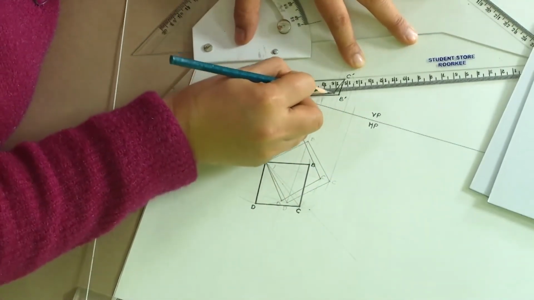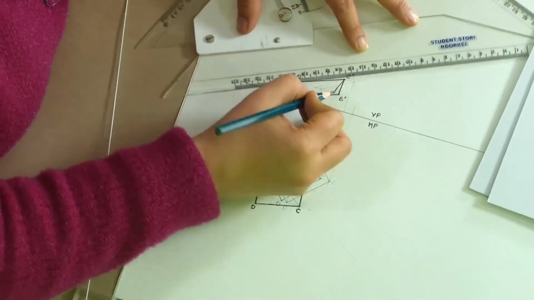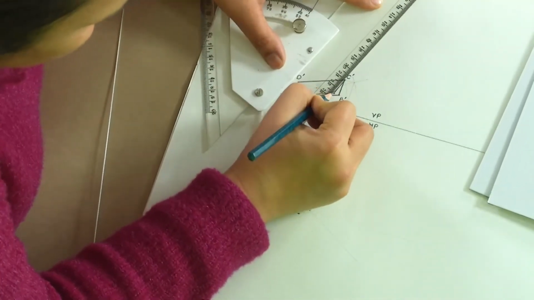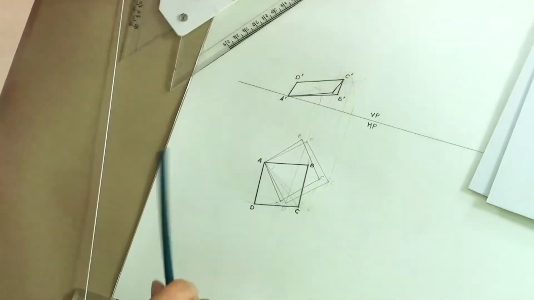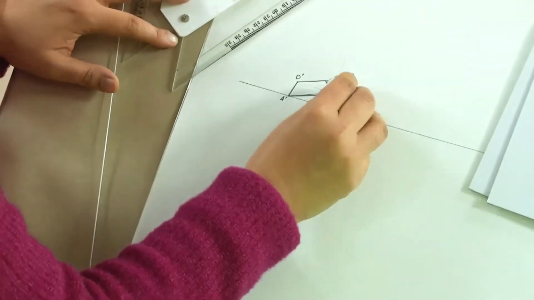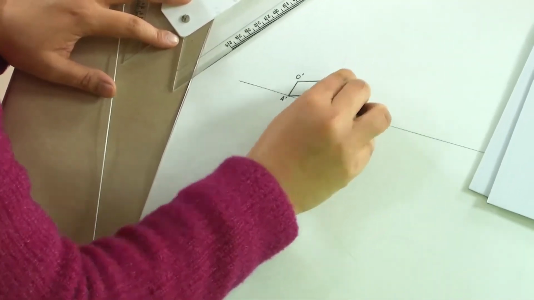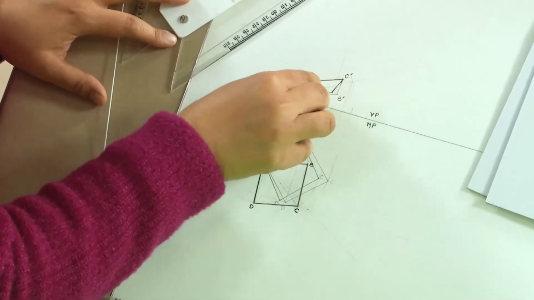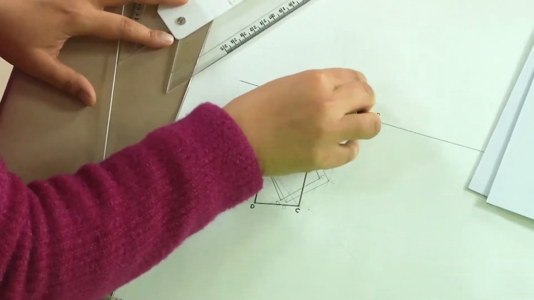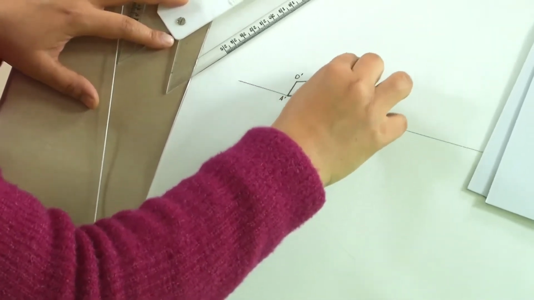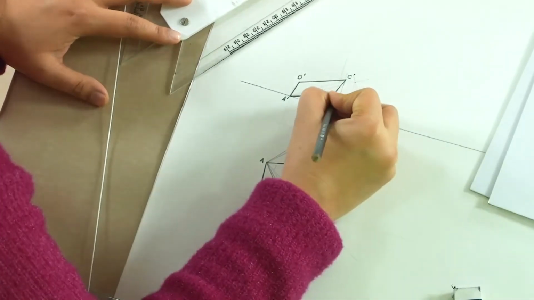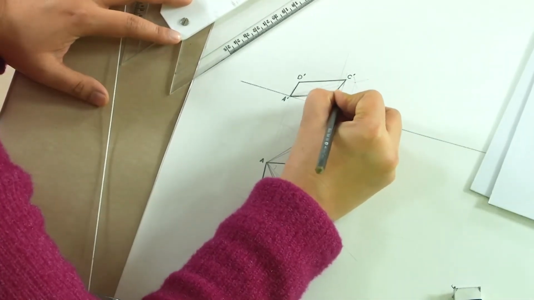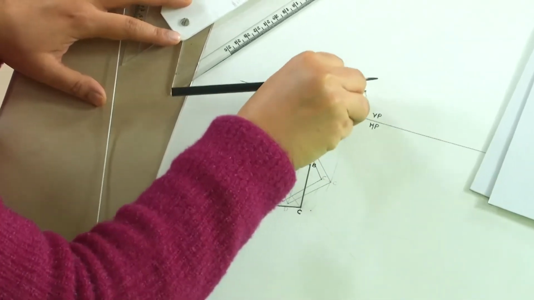So this is going to be our final shape. So you will always have the projections matching up both in HP and VP, which is a mandate for orthographic projections because they are perpendicular. So this is our final projection B dash.